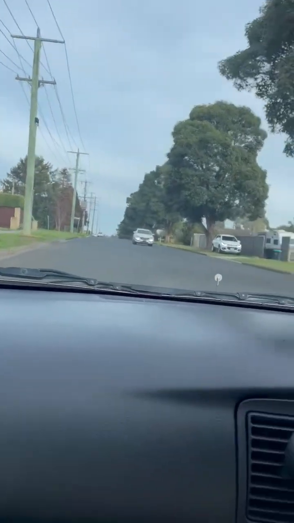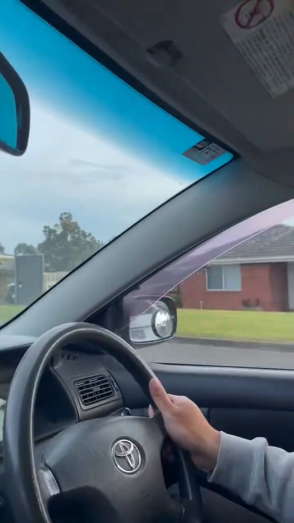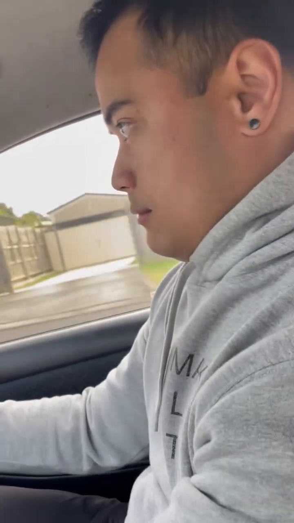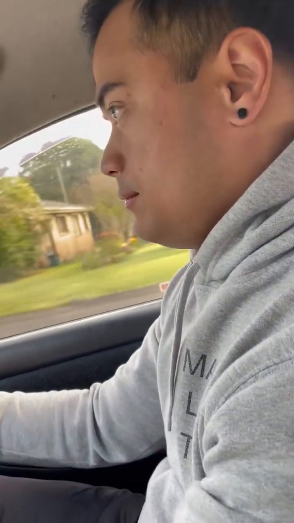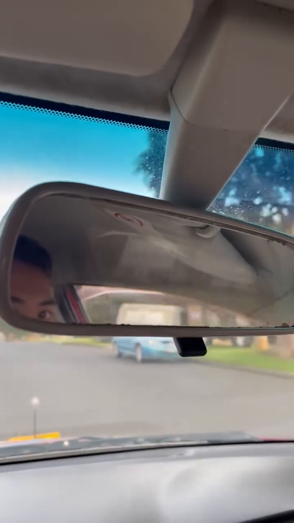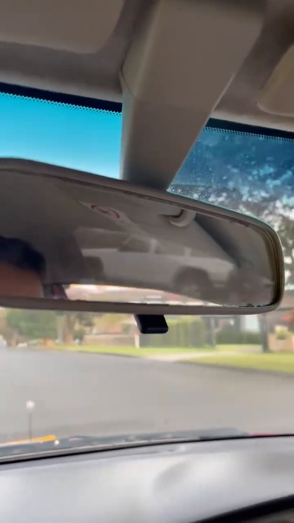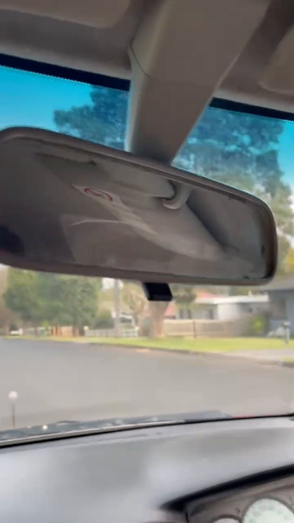Okay, Will, now tell me what are the next criteria you need to focus on during your drive test? One of the important aspects is observation, okay? So before every single indicate, when they ask you to turn right, turn left, whatever, first look at the mirror, okay? And then indicate.